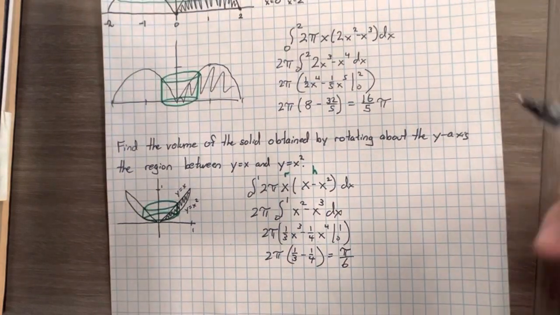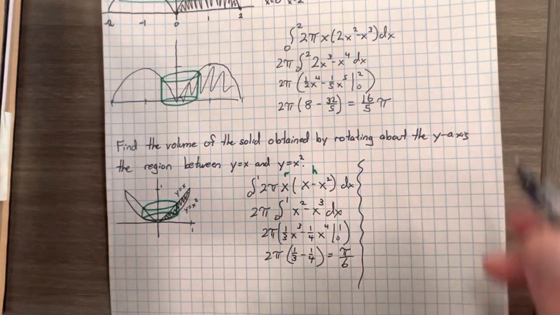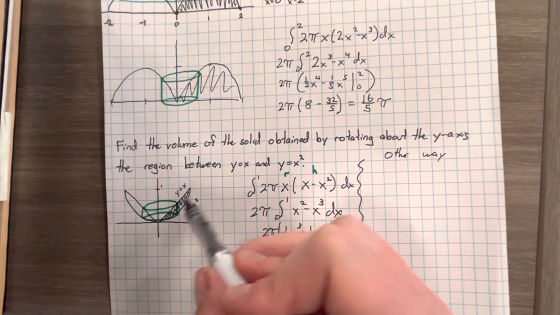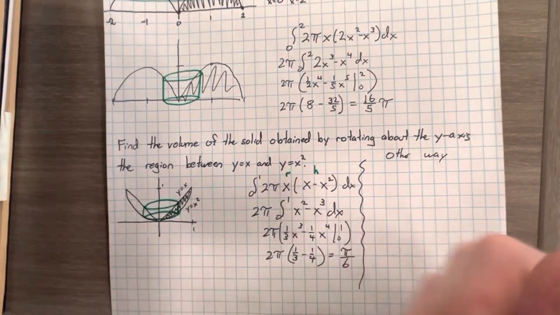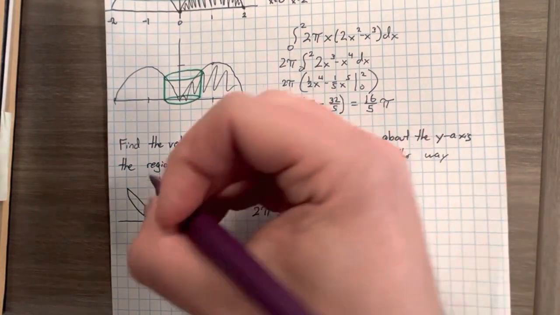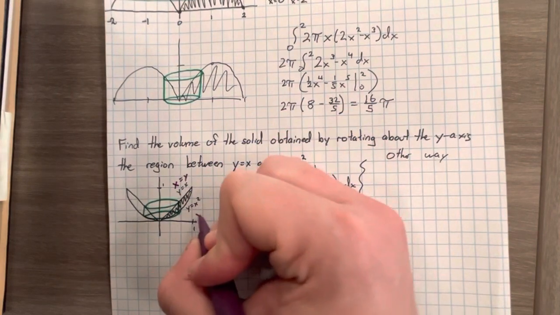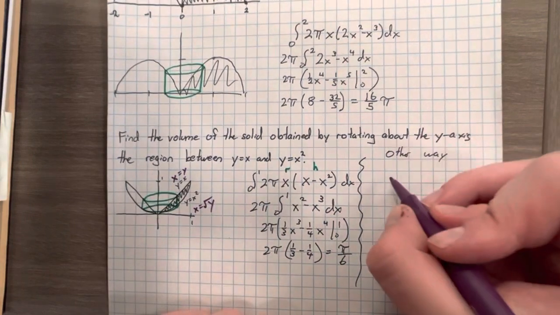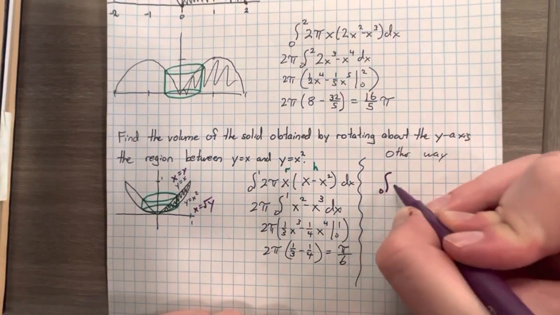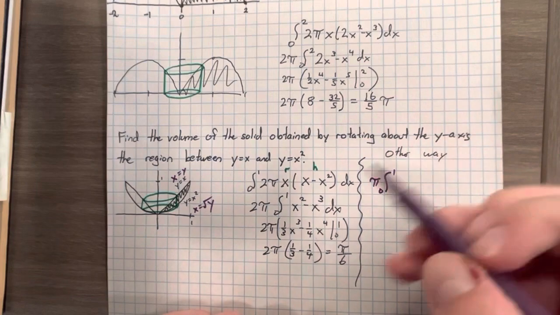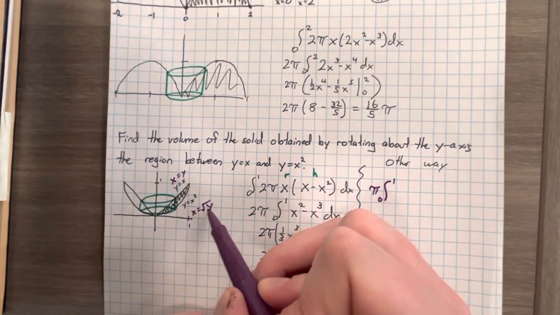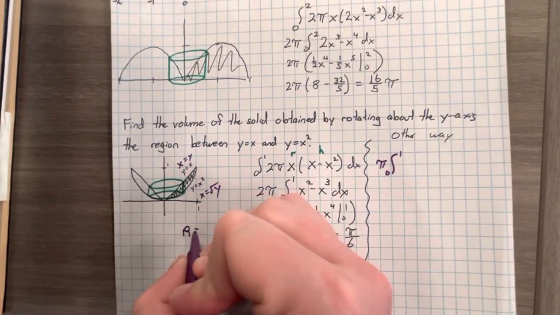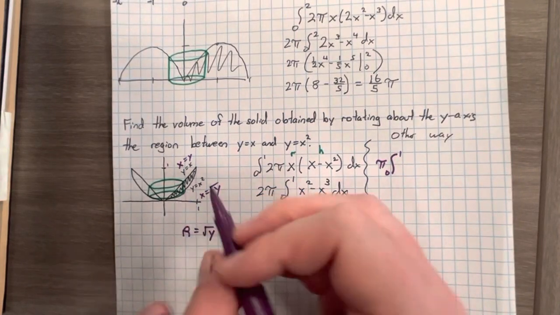If you want to compare this answer to our other way, how we've been doing it, normally we'd have to shift this. Maybe the other way, let's do in purple. We have x equals y here and x equals the square root of y. So the old way we were doing this, we needed it with respect to y. And then we needed our big radius here, which is the square root of y, minus 0.